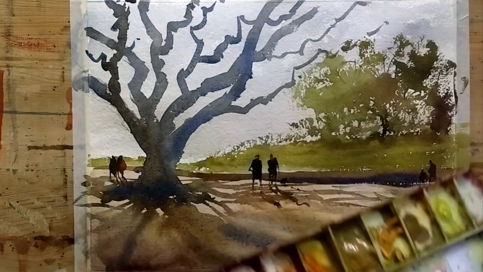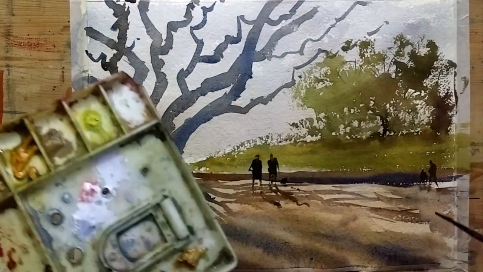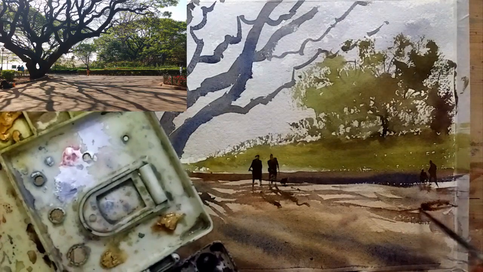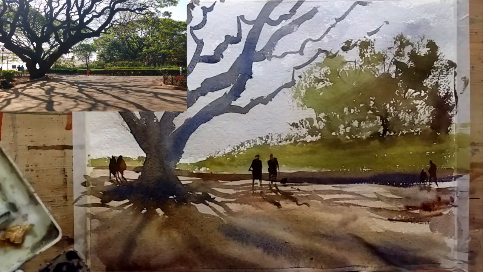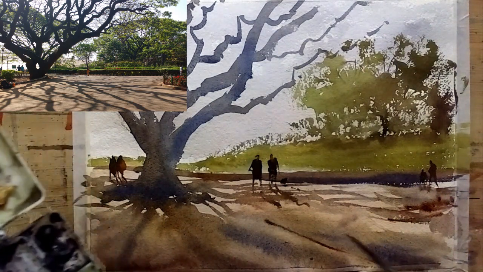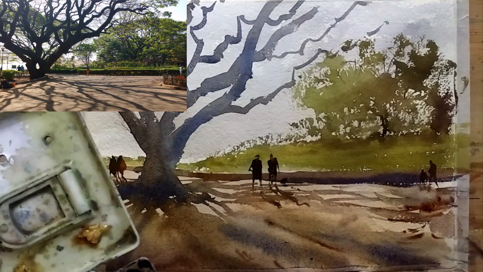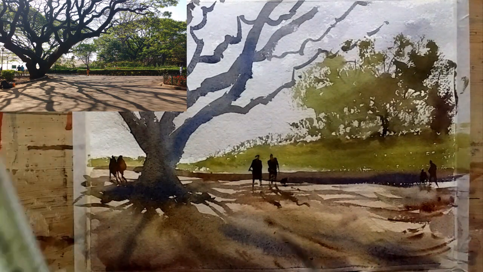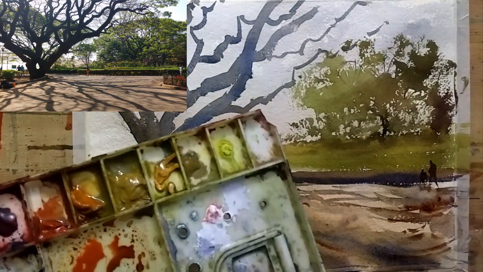If you really want, you can add some additional element in the back and in the foreground, but it may not be really required. I'm not a fan of doing too many things here. I think this much is enough. Enough is enough.